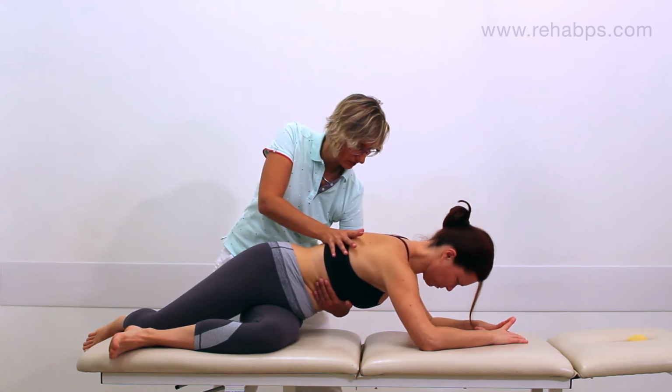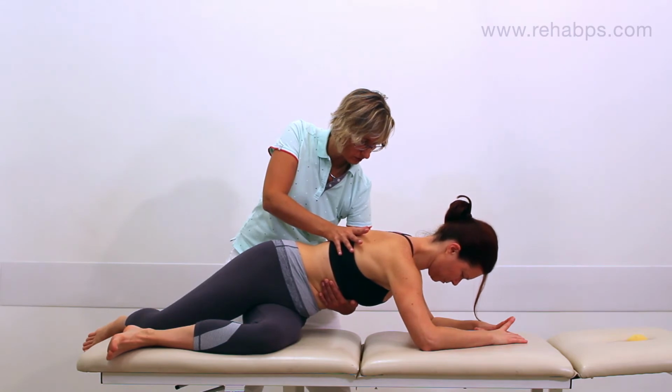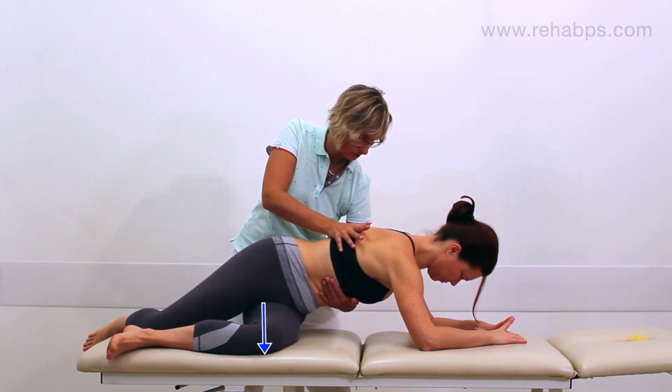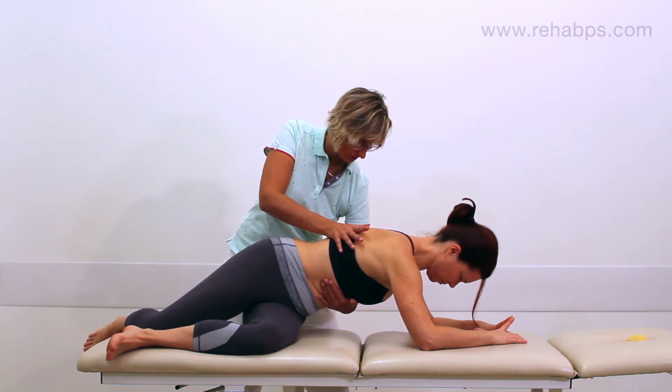The patient is given the following instructions. Push into your elbows while pushing the outside aspect of the bottom knee into the table. Elongate your head and keep the shoulders away from your ears.